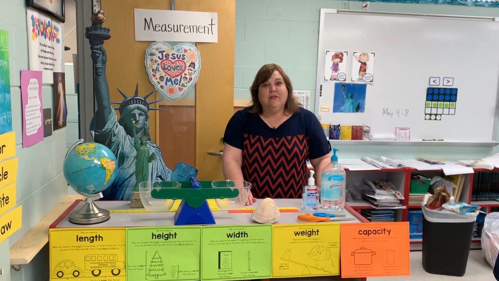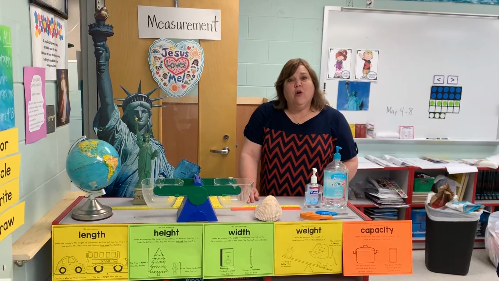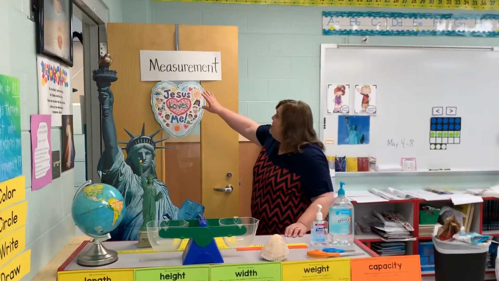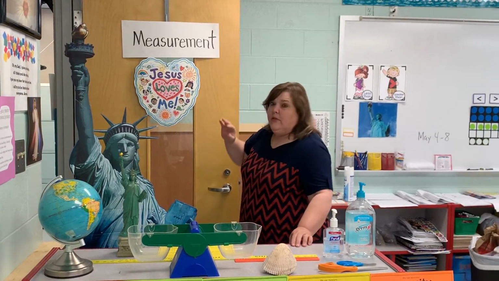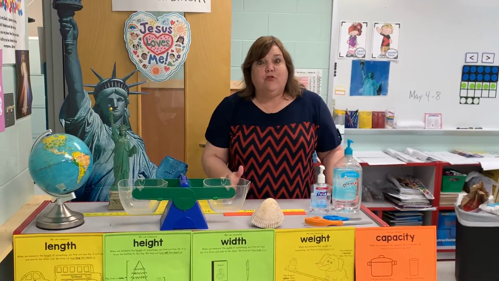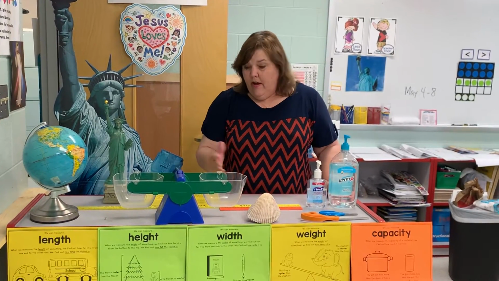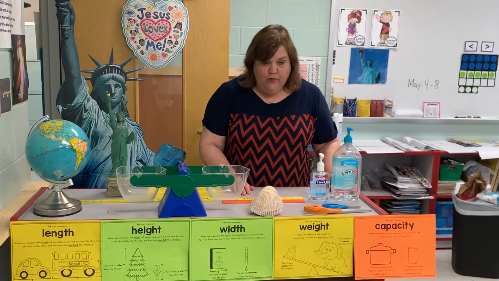Okay, boys and girls, we're going to go over a topic that we haven't talked a whole lot about this year, and that's measurement. Measurement deals with looking at the attributes or characteristics of objects, and we're going to play with a few of them here.